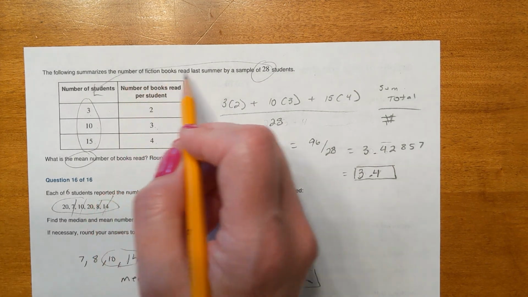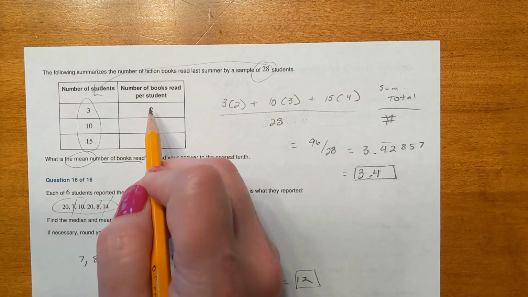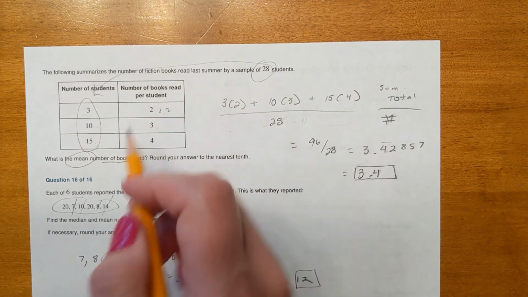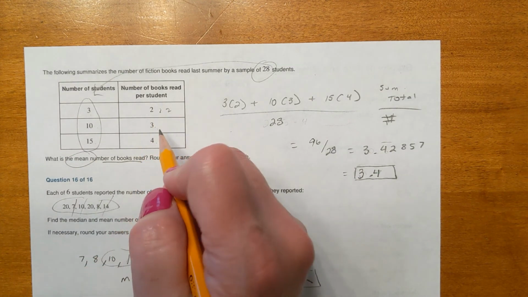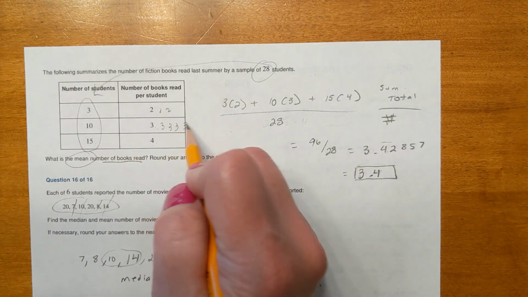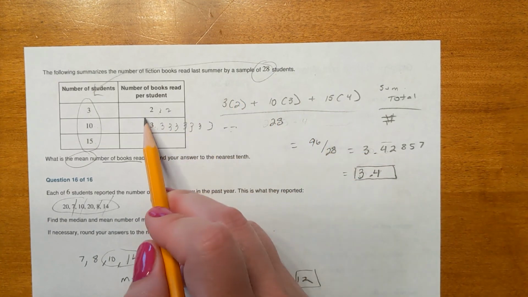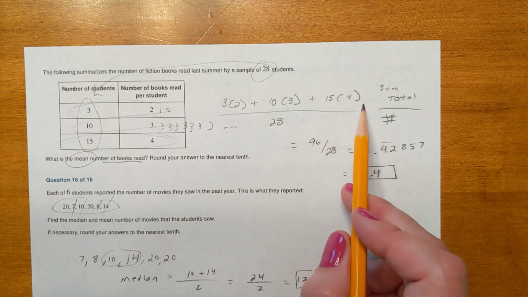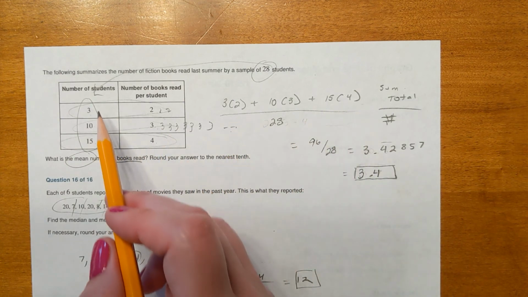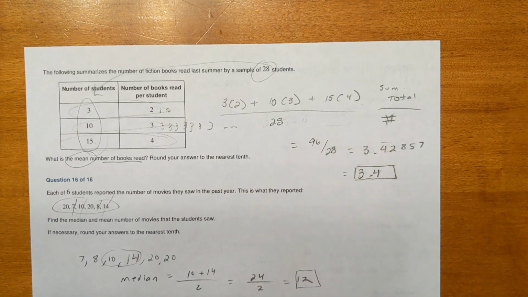All right, so 3 students read 2, so that number 2 appears 3 times. And then 10 students read 3 books, so we'd need that listed out technically 10 times. But again, you don't need to do that. So it's 3 times 2, 10 times 3, 15 times 4, and then divide by the total number of students, which was 28. And so that gives you the answer there of 3.4.